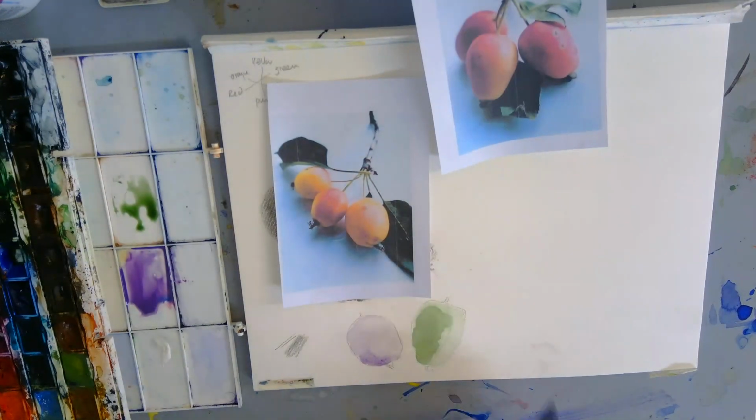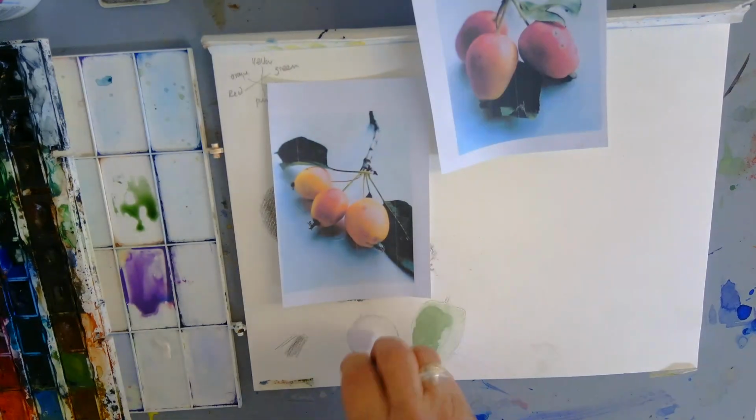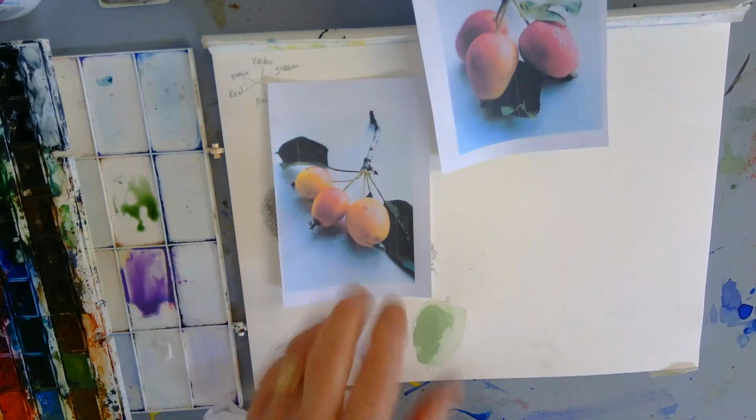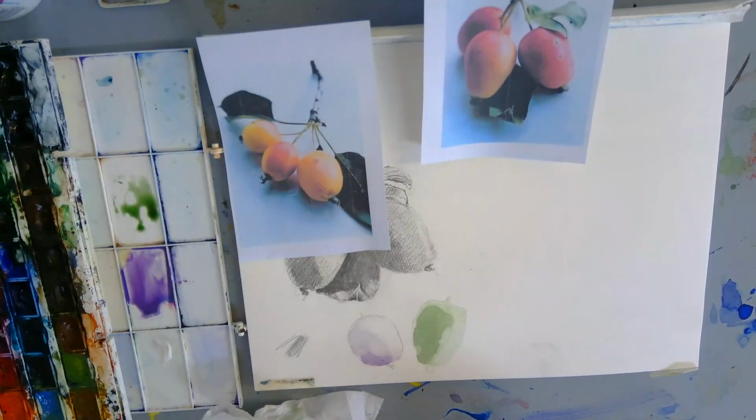So if you want to have a go at that first, if you go a bit heavy, we can always just dab a bit out as well. And then while that's drying we can draw out our fruit again, nice and light, just the outline to go in and do the watercolour.